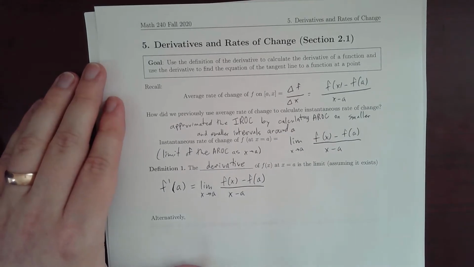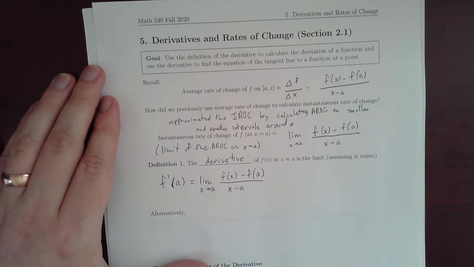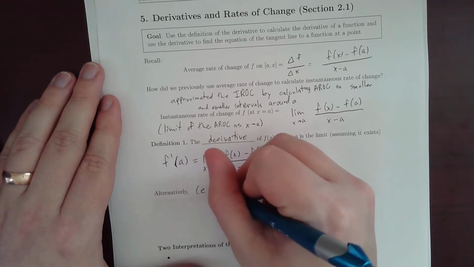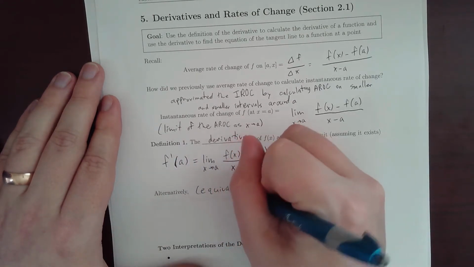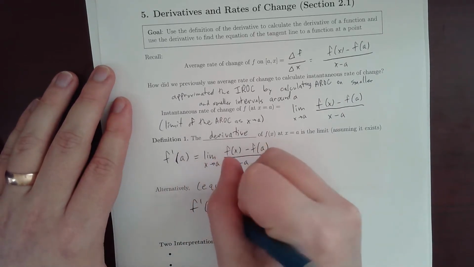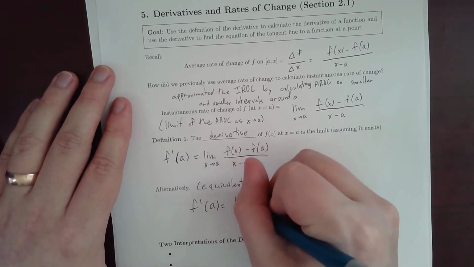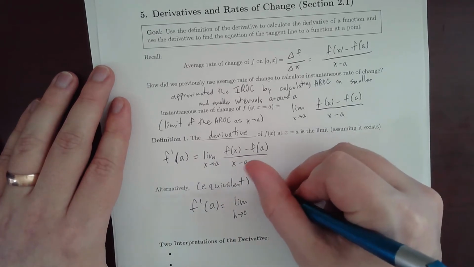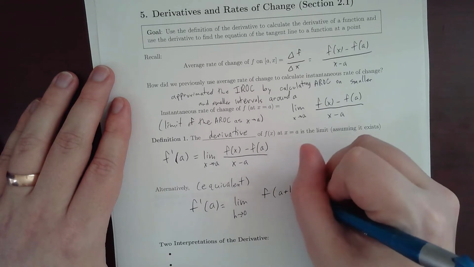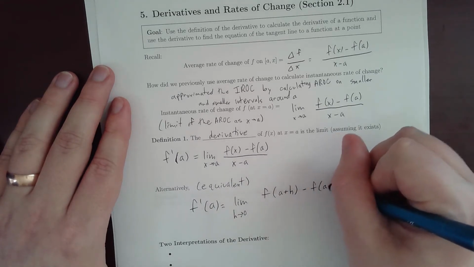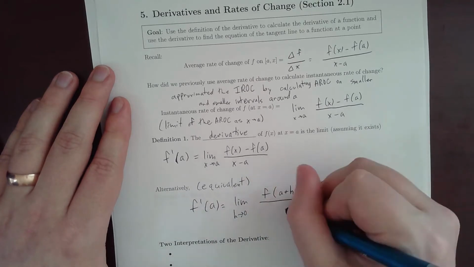Now this isn't the only definition you can use for the derivative. An equivalent definition would be f prime of a equals the limit as h approaches 0 of f of a plus h minus f of a all over h.